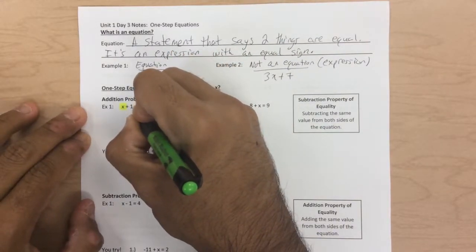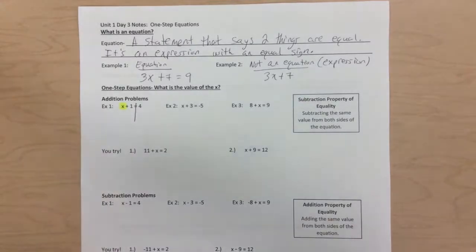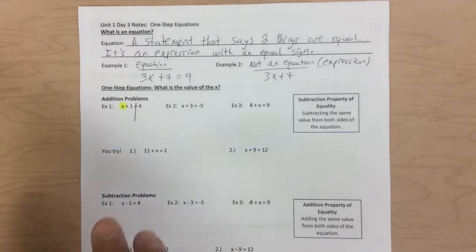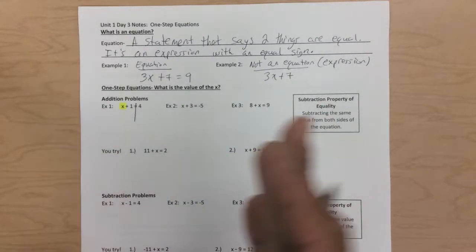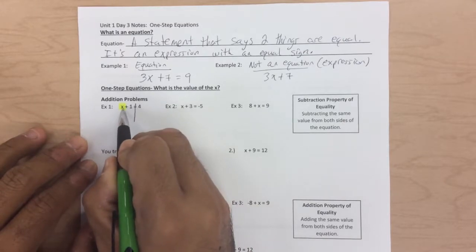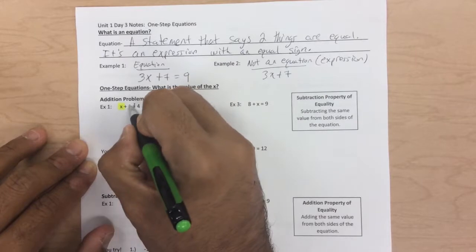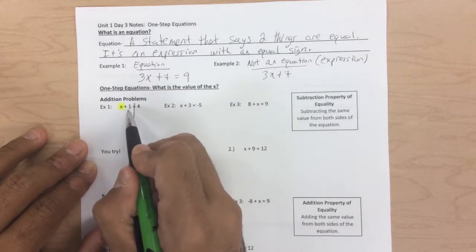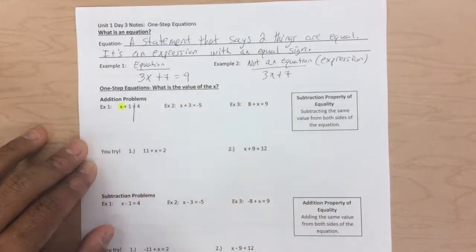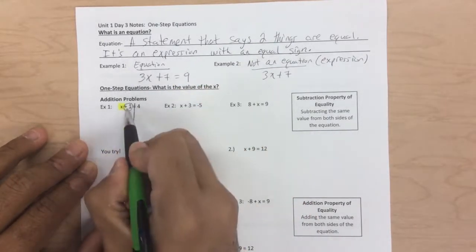Now, I also like to draw a little vertical line on top of the equal sign. This doesn't mean the two statements are not equal. It just allows you to see how you're moving the numbers from one side to the other side of the equal sign. Okay, so if you notice, my equation says x plus 1 equals 4. First thing I want to do is move the constant, the number that's right beside the x, on the same side of the x. So that number will be plus 1.